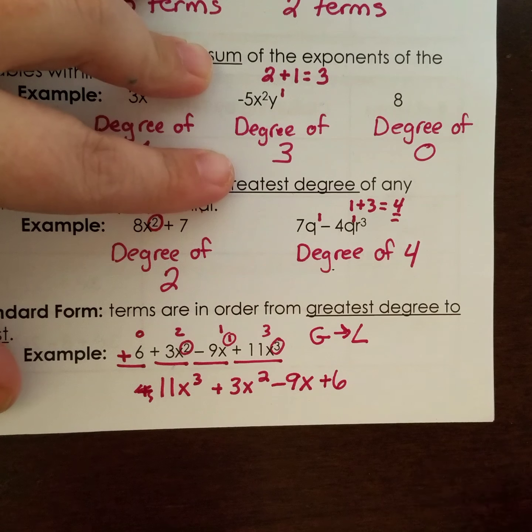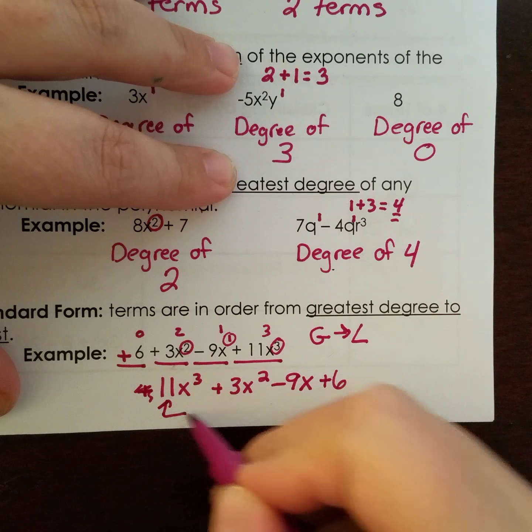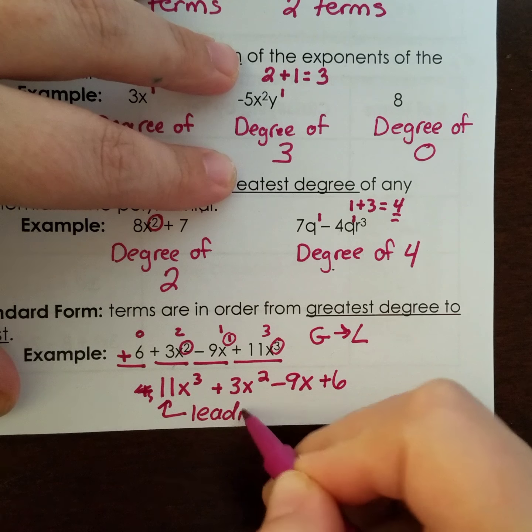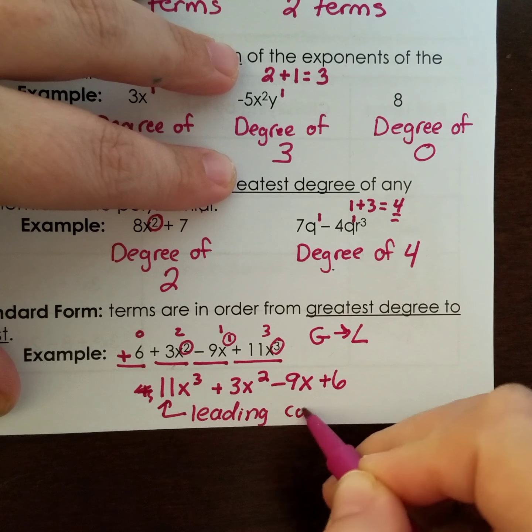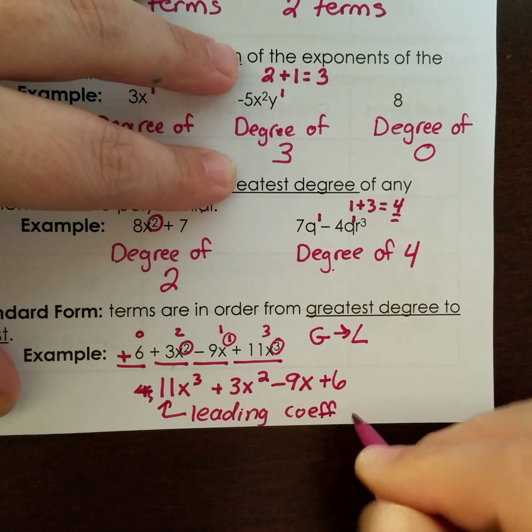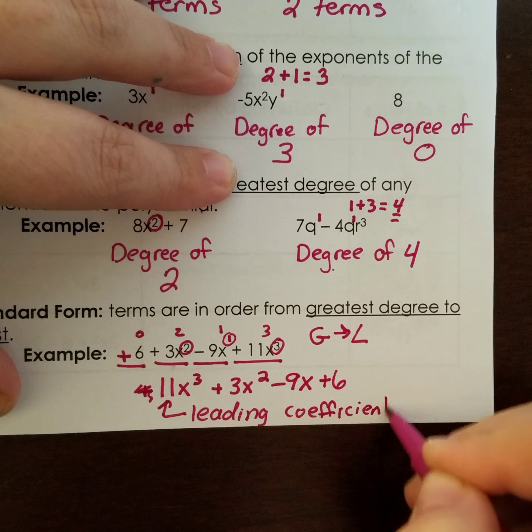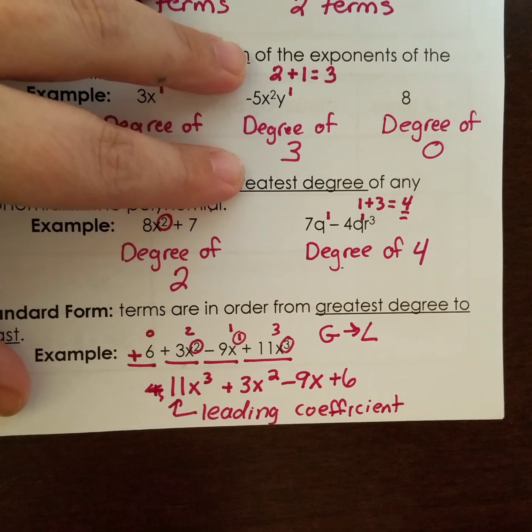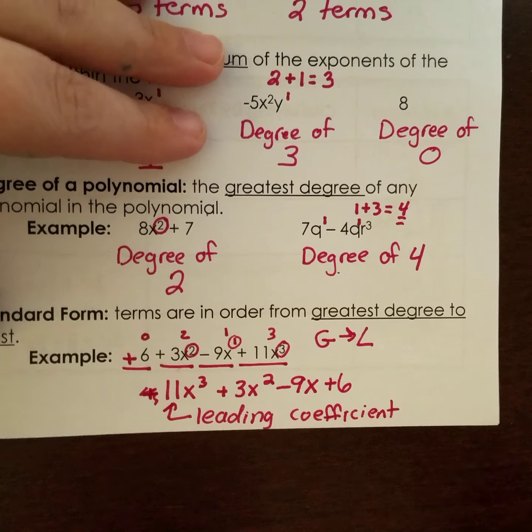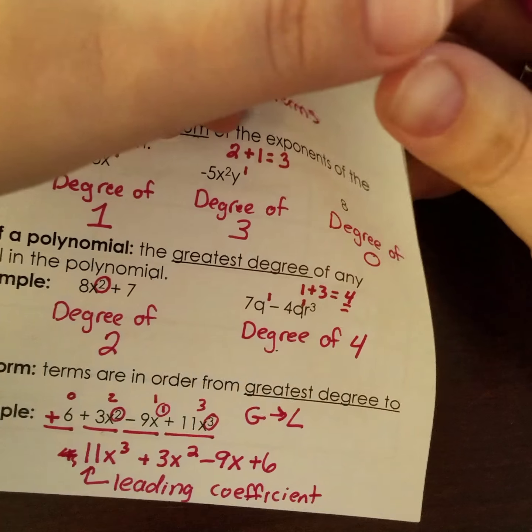Okay. Last thing is that this is called the leading coefficient. Why do you think it's leading? Because it's in the front. Coefficient. All right, 11 is the leading coefficient. It's in the front of standard form. All right, moving on.